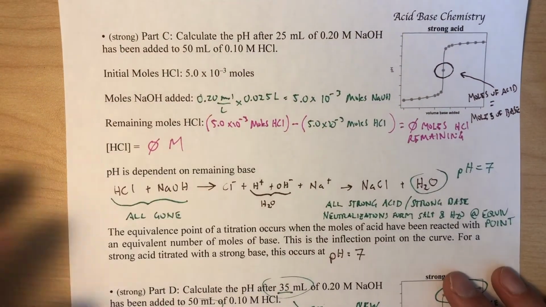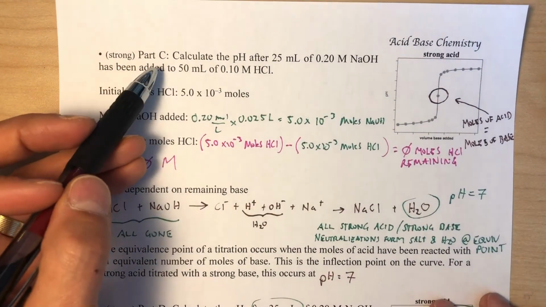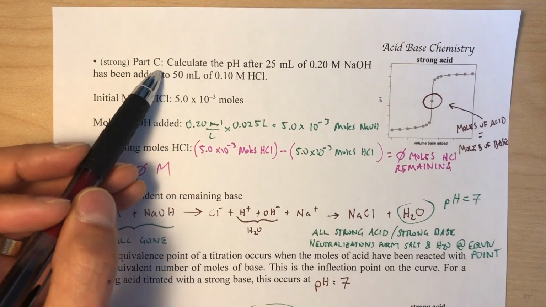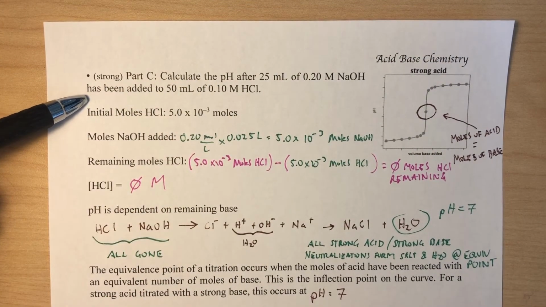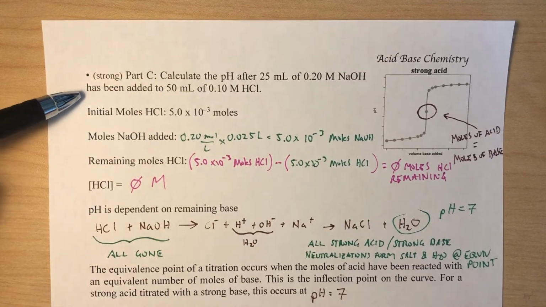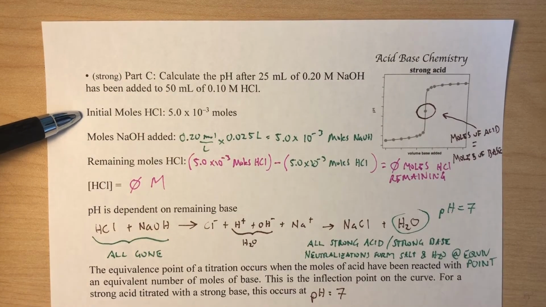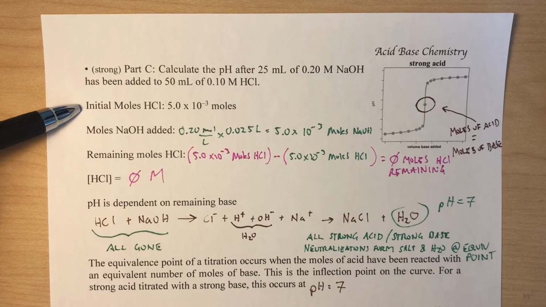On to our next step, where we have part C. We're going to calculate the pH after 25 milliliters of 0.2 molar NaOH have been added to 50 milliliters of 0.1 molar HCl. Our initial moles, again, are not going to change. They're 5 times 10 to the negative third moles. So that's why that value is just provided for you from now on.